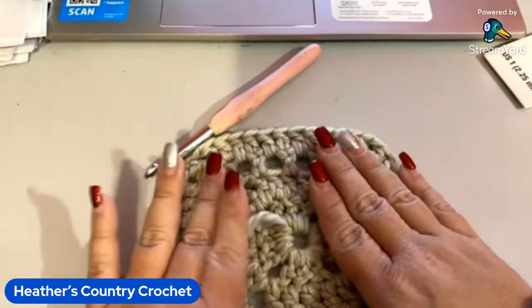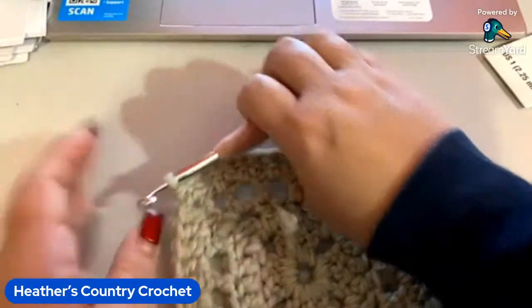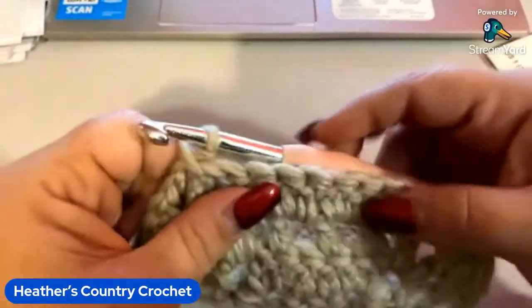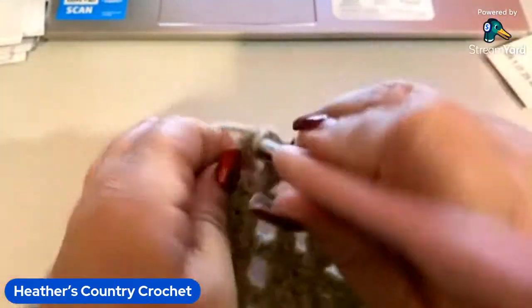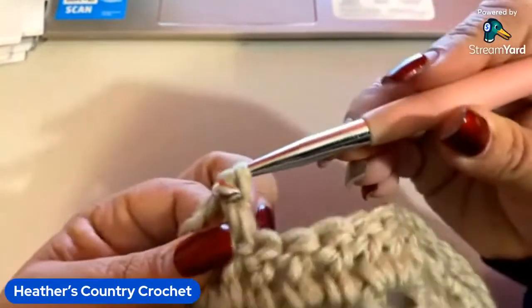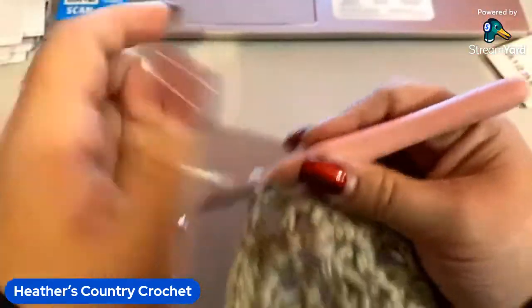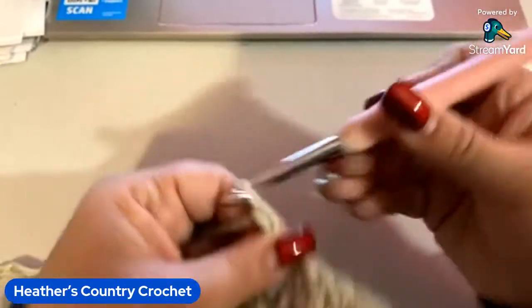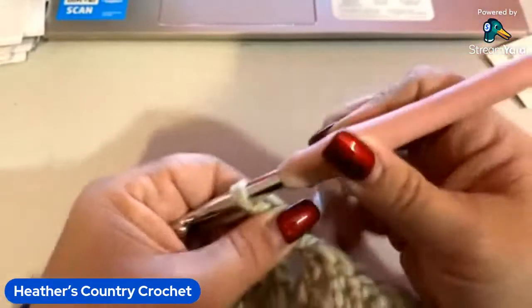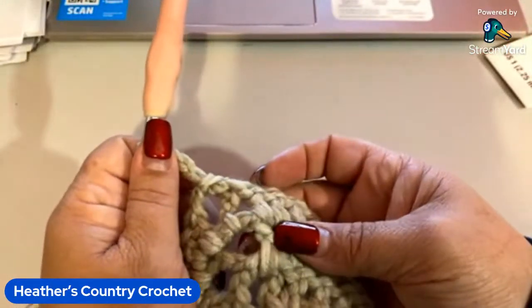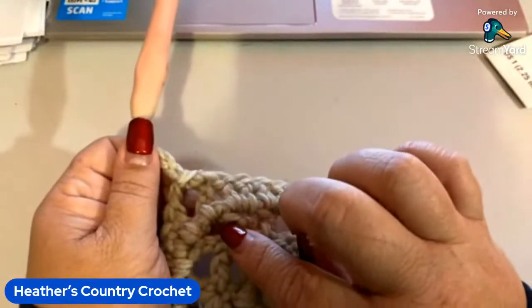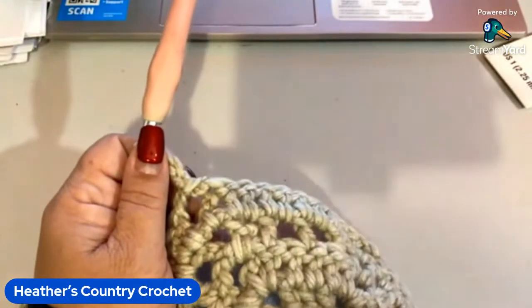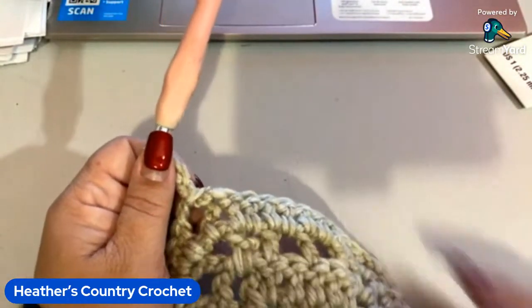So every row you'll turn your work so that you can start in the corner space. And on your solid rows, you chain 3 to start. On your fillet rows, you chain 4 to start.